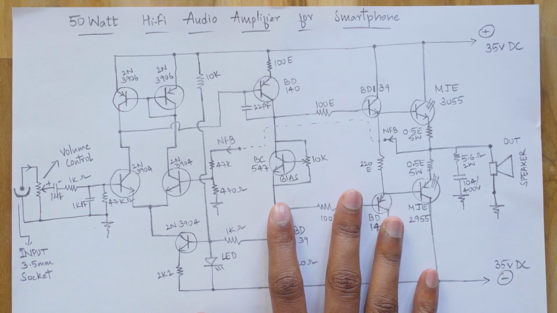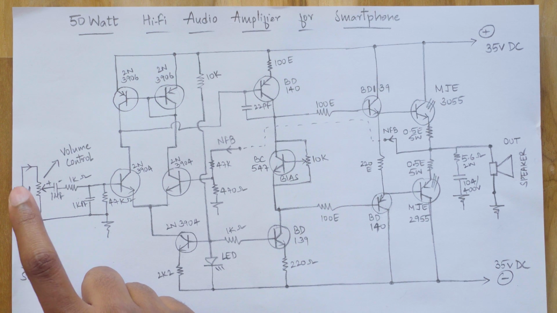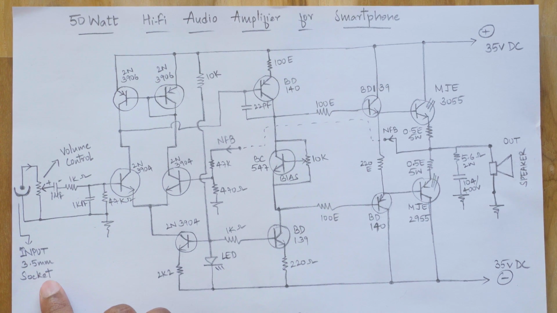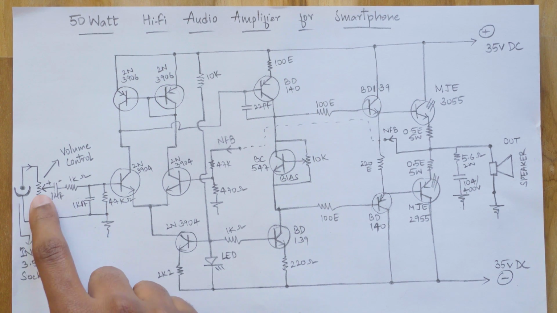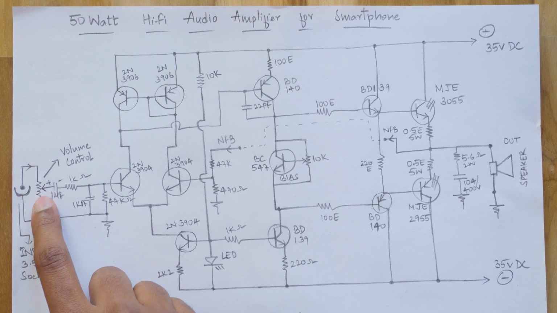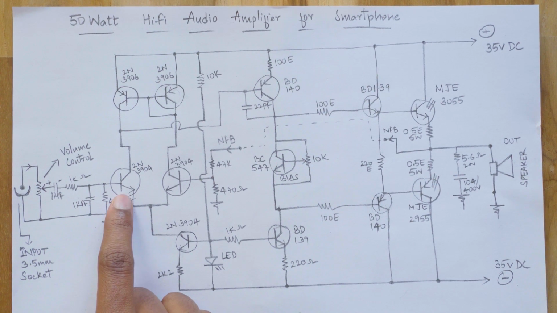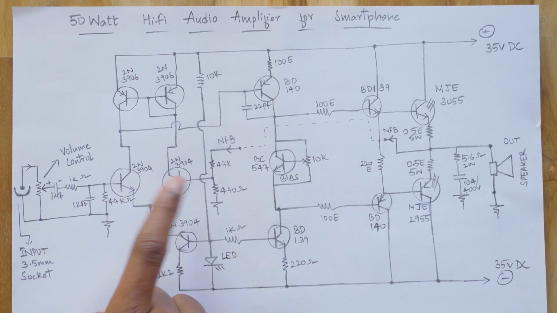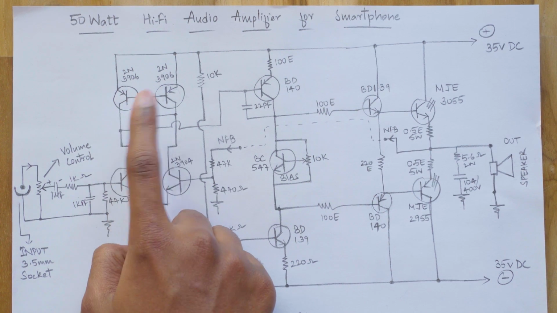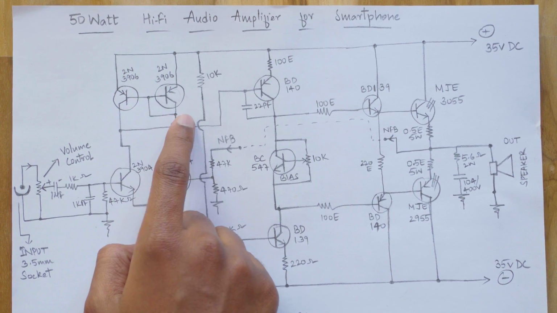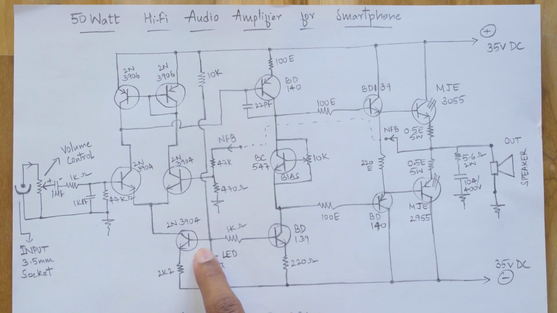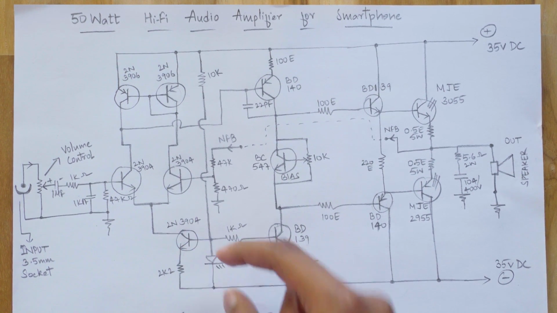It's a class AB type amplifier. At the input side, we'll be using a 3.5mm EP socket to give the audio input from our smartphone. This is a 100k potentiometer which I'll be using as a volume control. And this is a high pass and the low pass filter stage. These two NPN transistors will form the differential amplifier stage and the above two PNP transistors will be used as a current mirror.